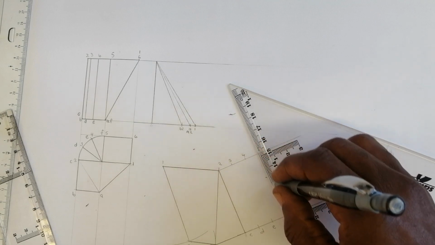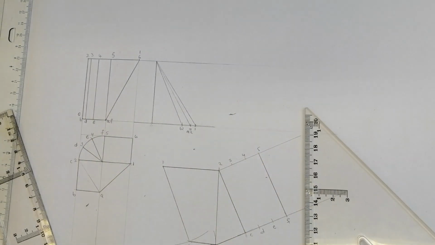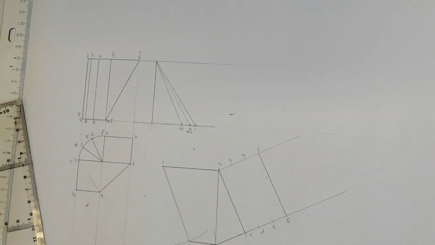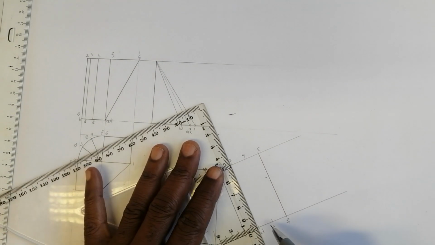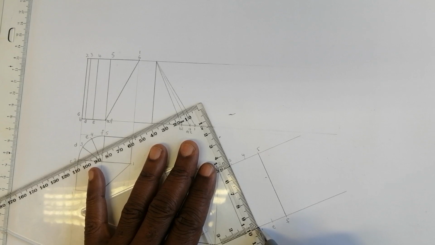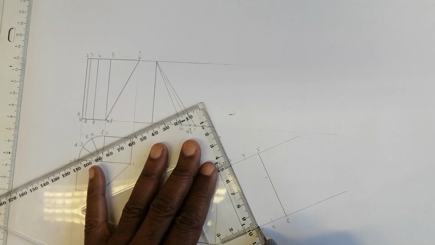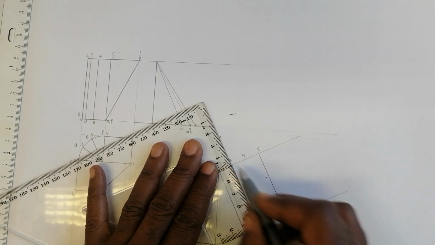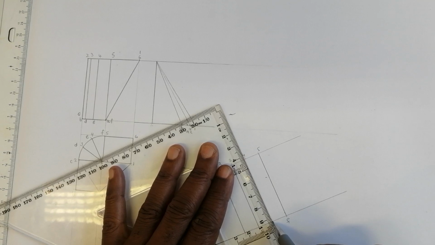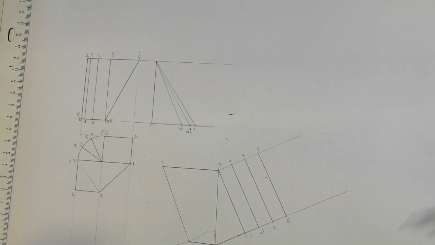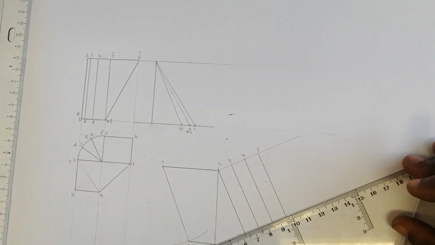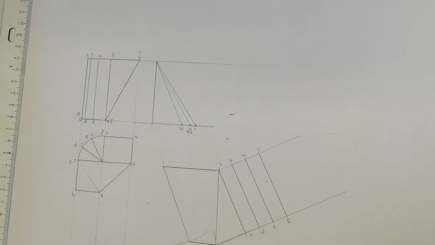So this part here is actually part of the quarter cylinder. This is my quarter cylinder. Okay, I'll make it big later.